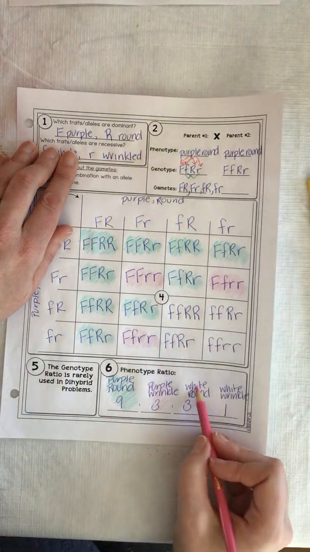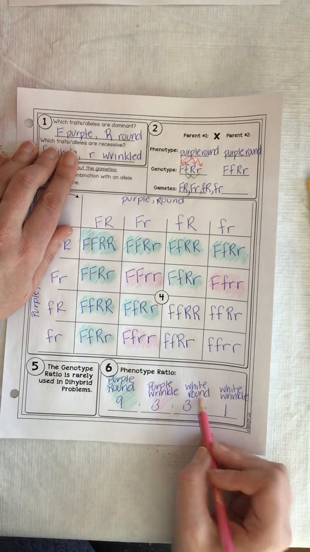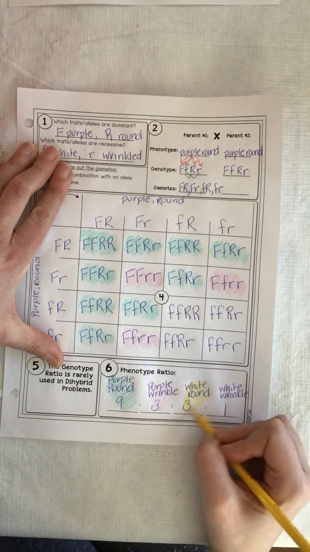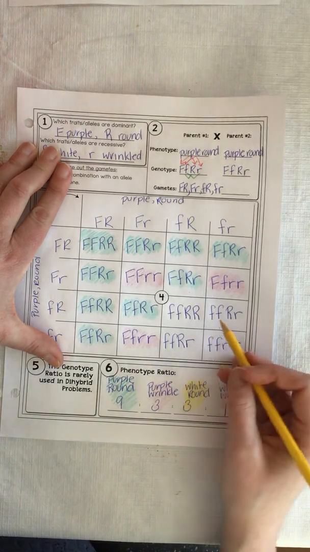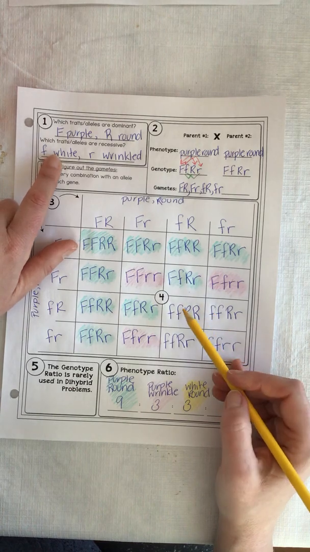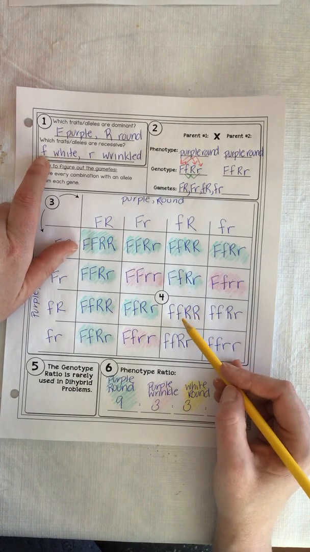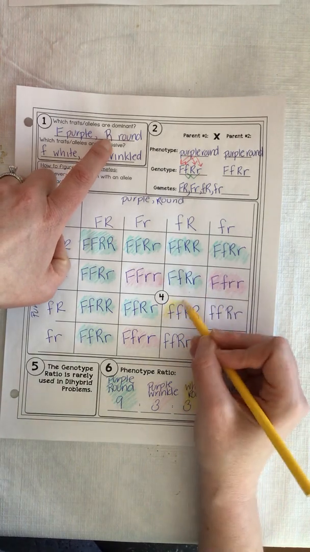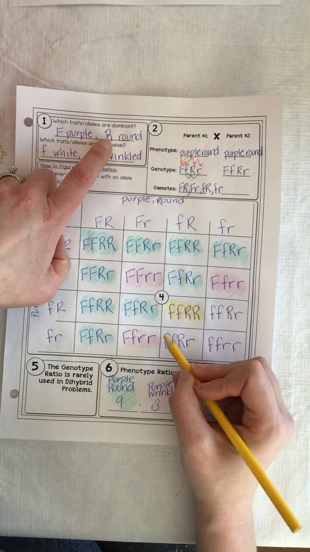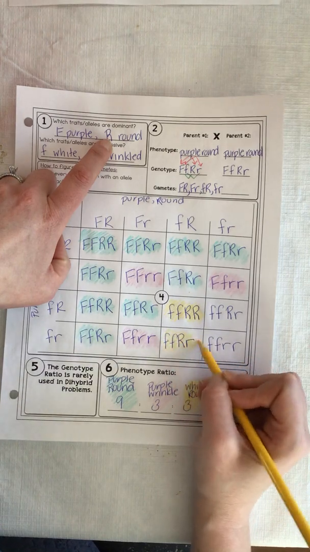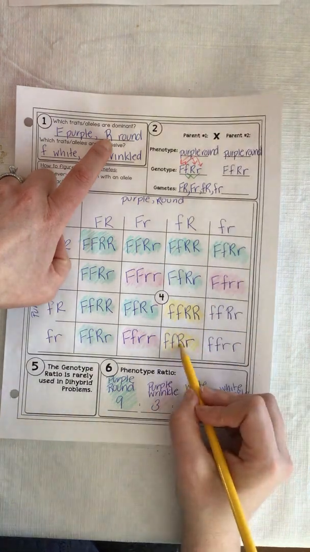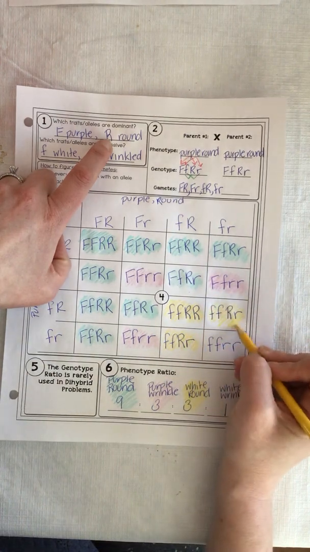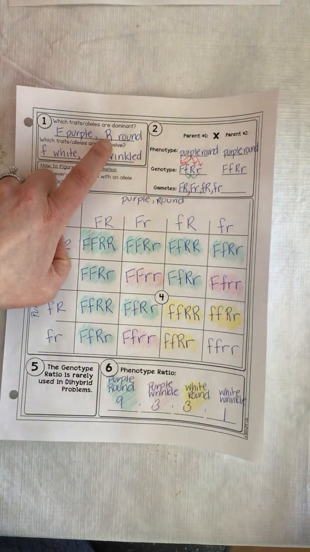So the next one is going to be a white flowering plant with round seeds. So I'm going to denote that in yellow. Okay, so we know for our white plant, we need to have 2 lowercase f's, and for our round seeds, we need to have at least 1 capital R. Here we have our 2 lowercase f's and capital R, capital R. All right.